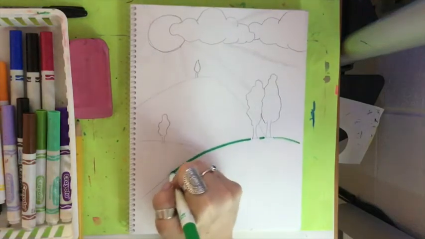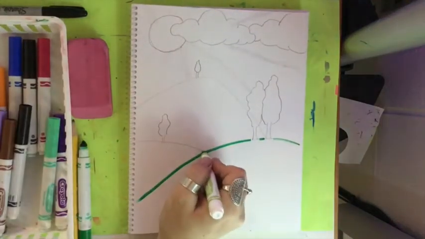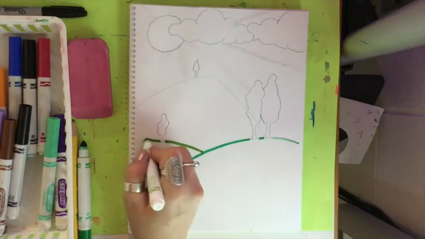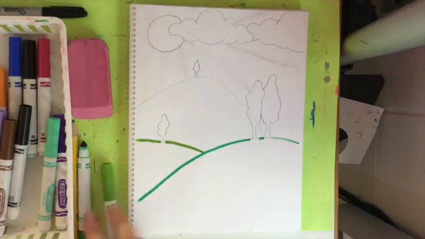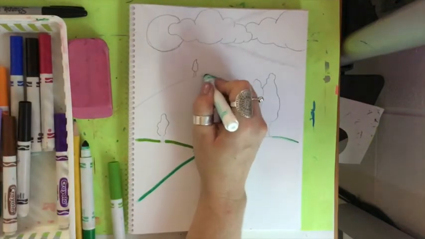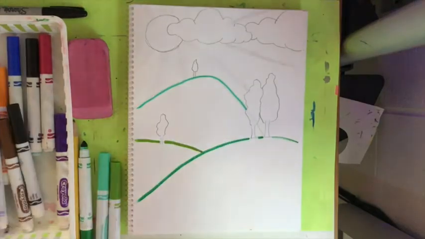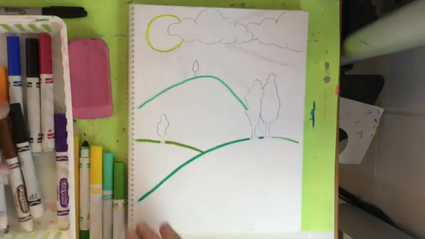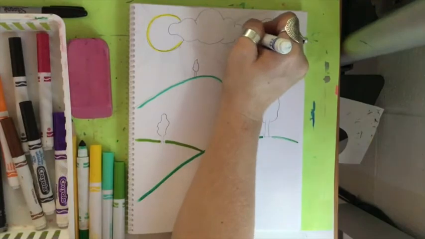I'll use this green for the foreground. Then I'll use this lighter green for the middle ground. Same curved lines. Now I'll use this minty green for the background. The sun will be yellow, and I'll outline the clouds with blue.